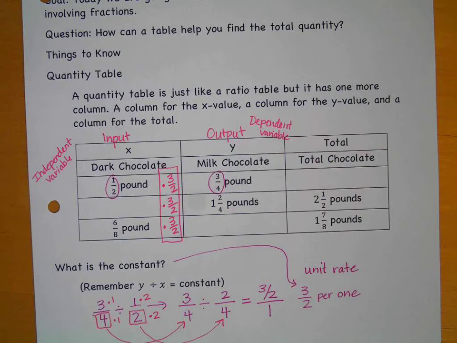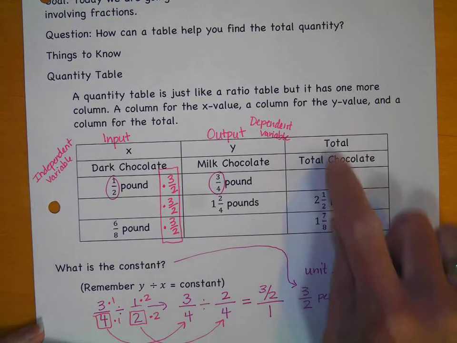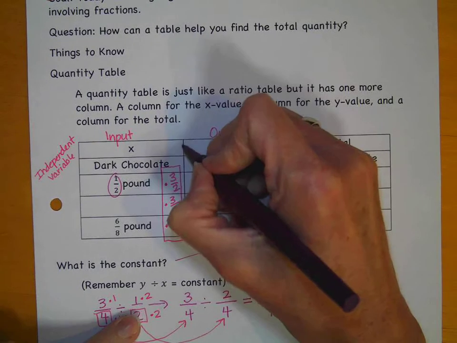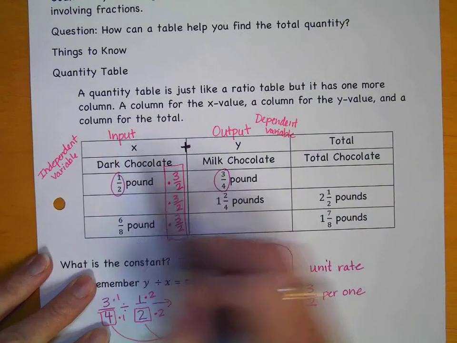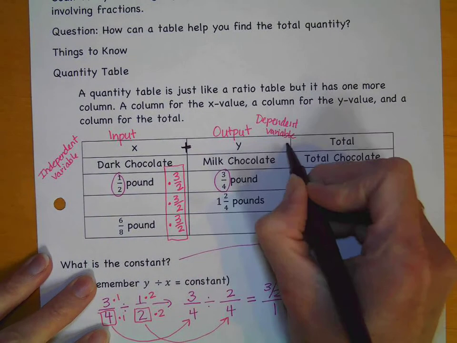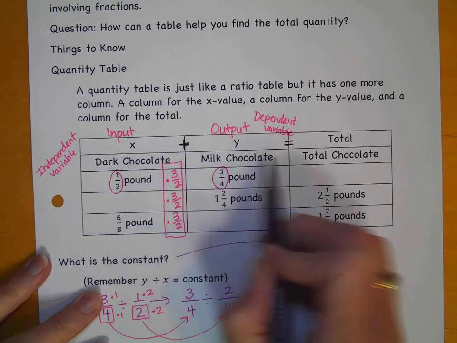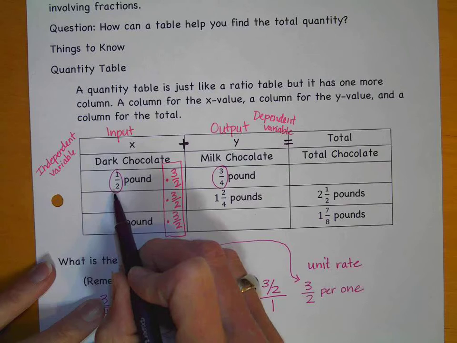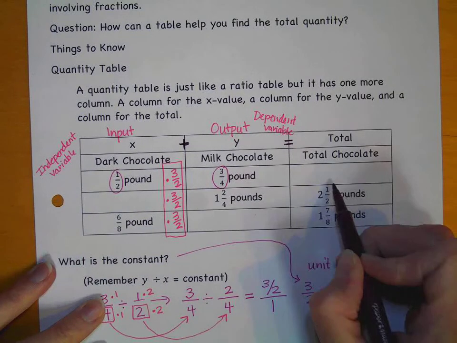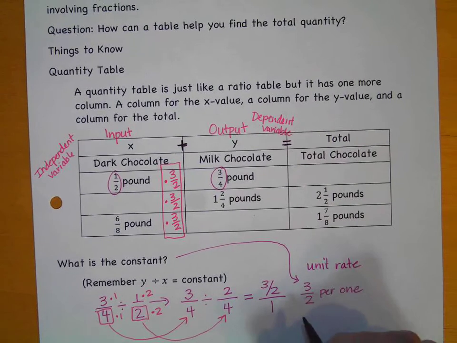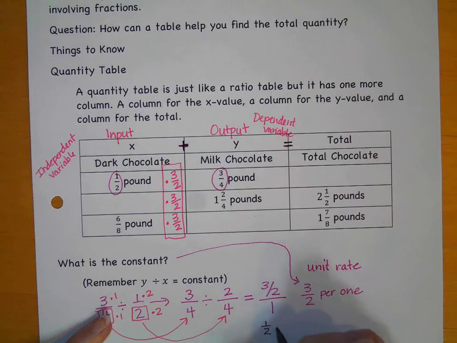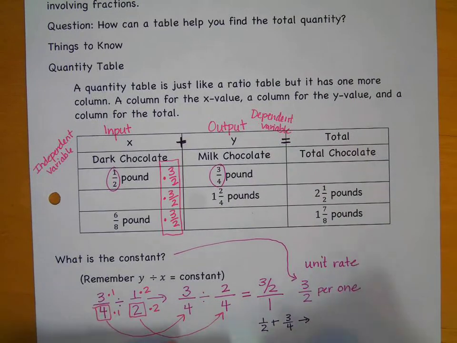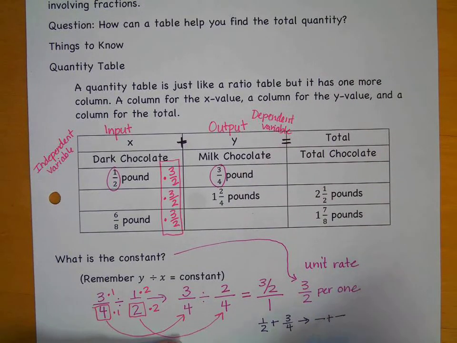Okay, and then the last thing that we have to remember about this process is to get your total. What did we have to do? Well, you have to remember this is an addition problem because x plus y gives you the total, right? So x plus y equals total. So 1/2 plus 3/4 equals what? Well, we learned a long time ago that in order to add fractions, you have to have a common denominator. So 1/2 plus 3/4 is the same thing as, common denominator rules, come on.